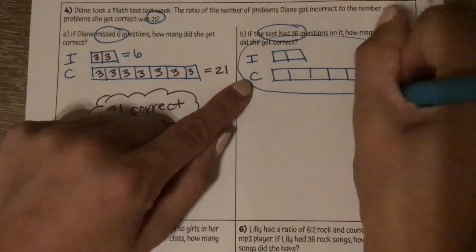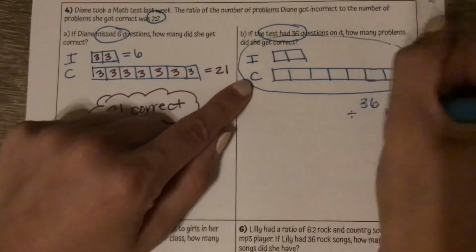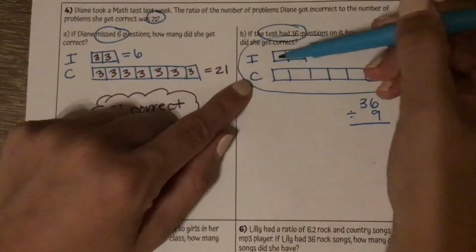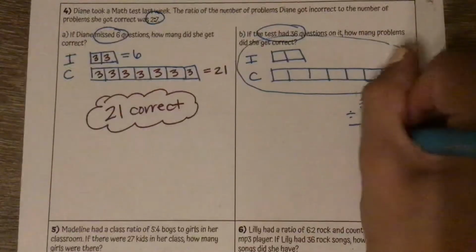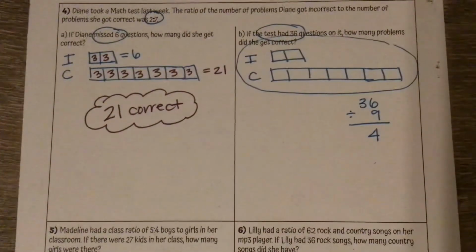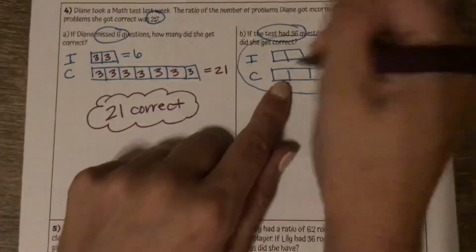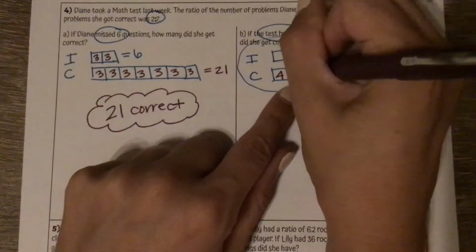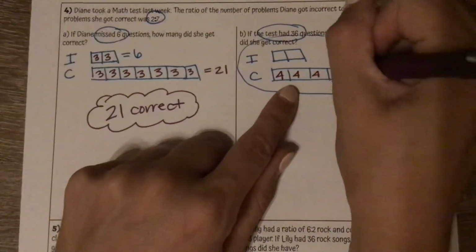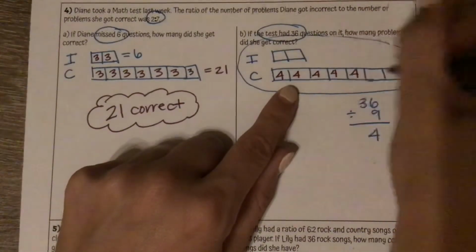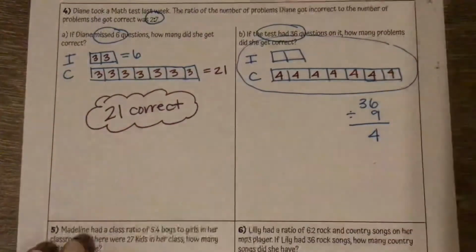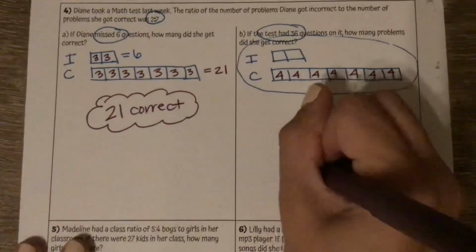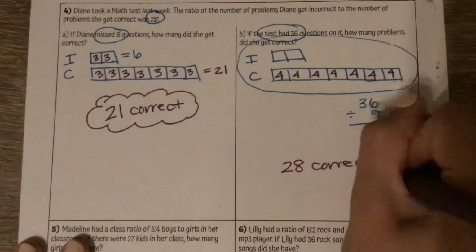So the incorrect plus the correct equals 36. So we have this total of 36 that we need to divide by 9 boxes because there's 1, 2, 3, 4, 5, 6, 7, 8, 9 boxes, which gives us 4 for each box. So we just want to know how many she got correct. I'm going to plug 4 into each box. So 4, 8, 12, 16, 20, 24, 28. So that tells us she got 28 correct.